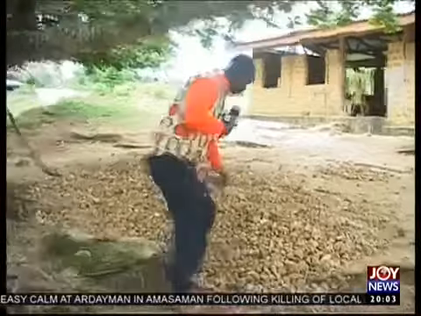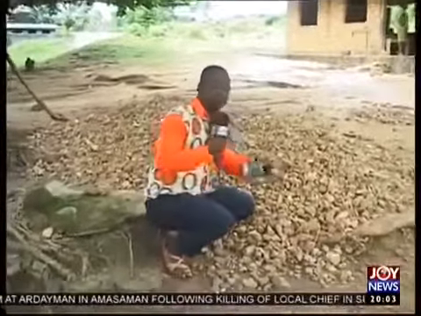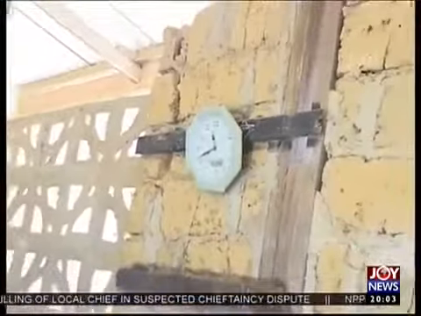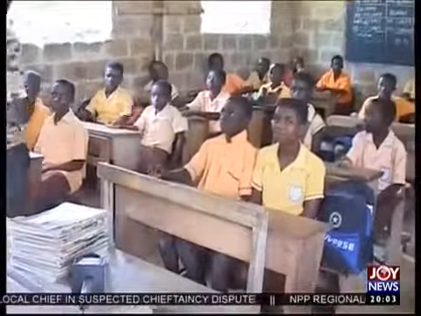I can see that it is these stones that the students picked, and each student will pick one stone and use it as a way of teaching them what a mouse is and how a mouse looks like.